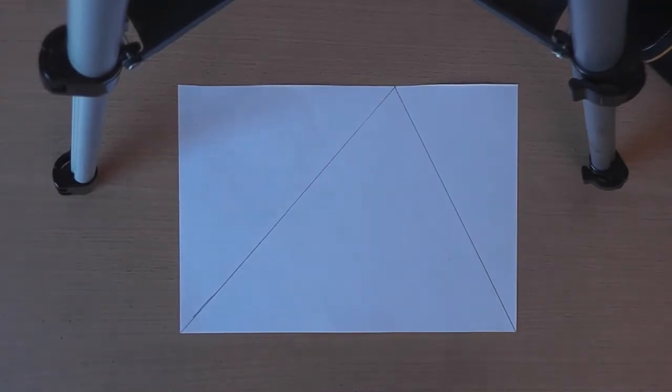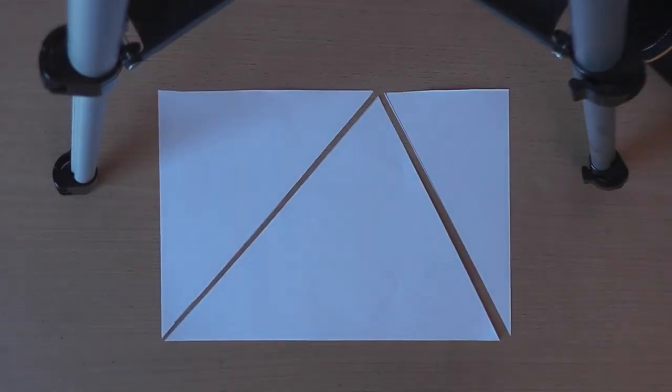And you can see that we have generated 3 triangles. Now again, we've done this thing before. So, next step, I'm going to cut along those 2 lines and cut out the 3 triangles. So far, so the same. But at this point, I'm going to do something different. I'm going to focus on the largest triangle. I'm going to pick up the other 2.